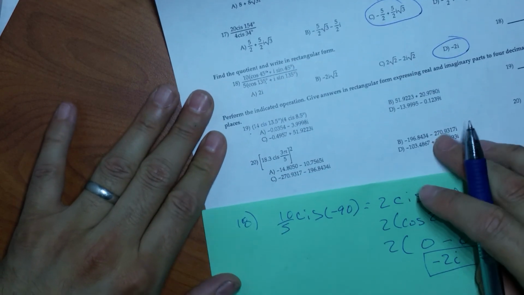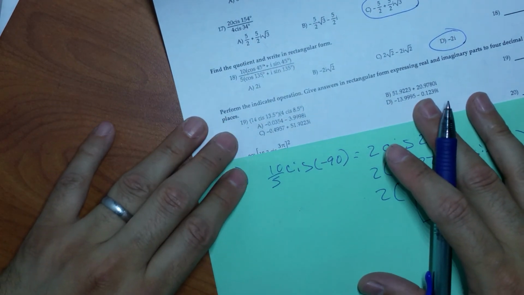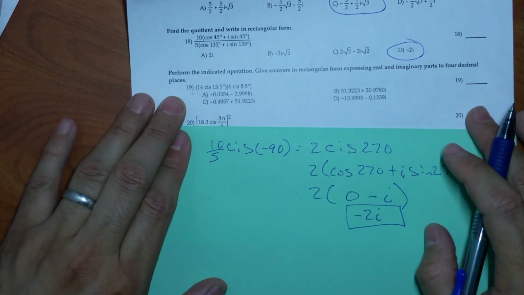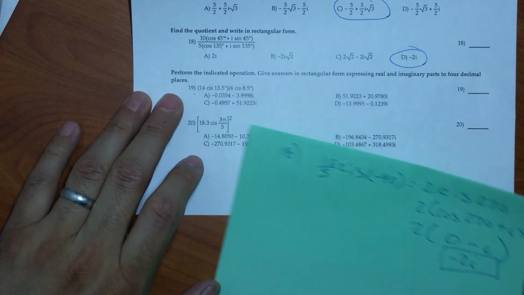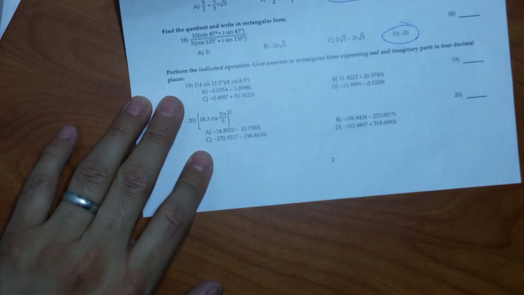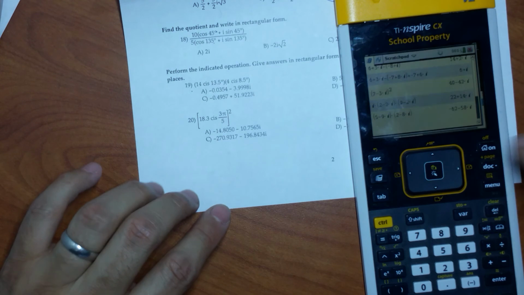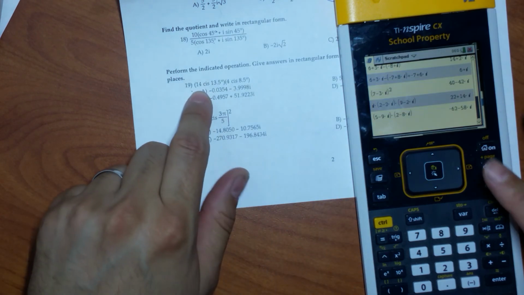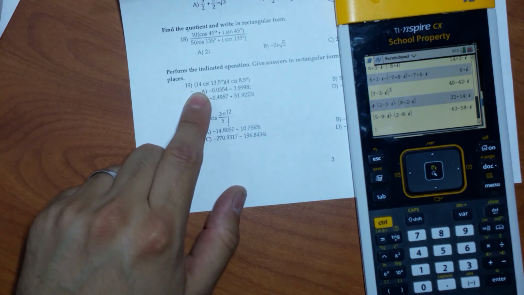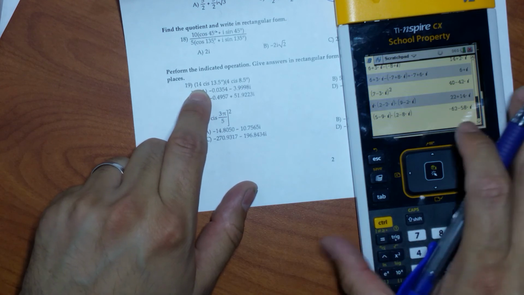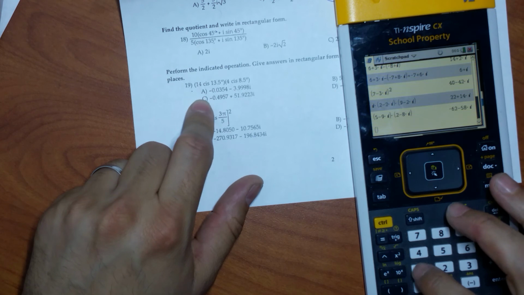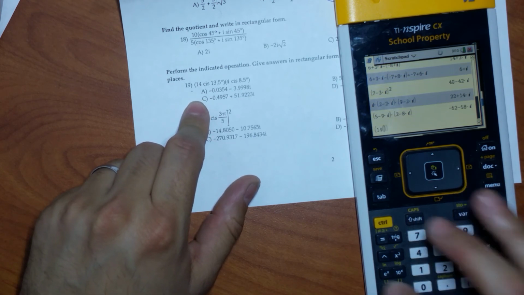Number 19. You'll like this one, because 19 is calculator. So let's do calculator for this one. If you do it correctly, you have to put in enough parentheses. I'm going to start off with a parentheses, because I need parentheses around the whole thing. Then I have 14 open parentheses.